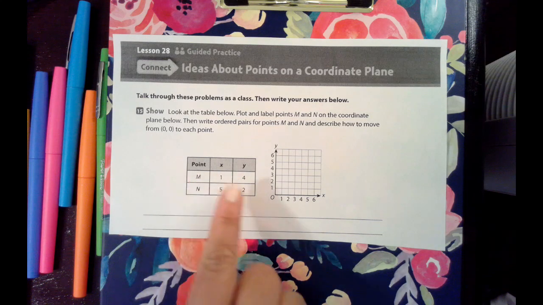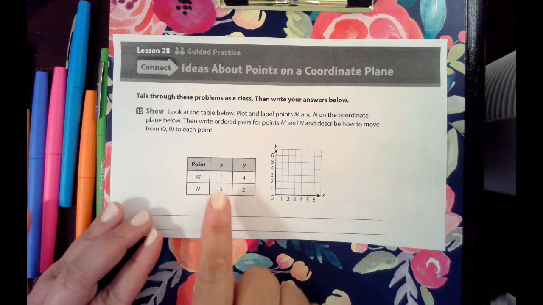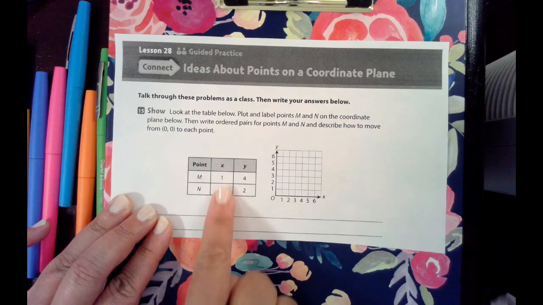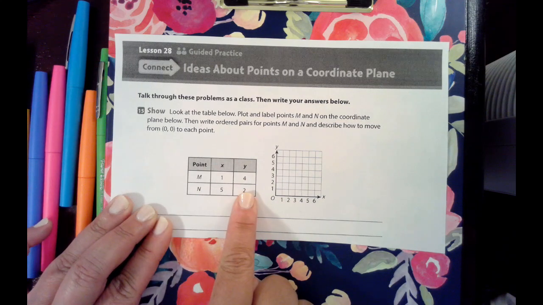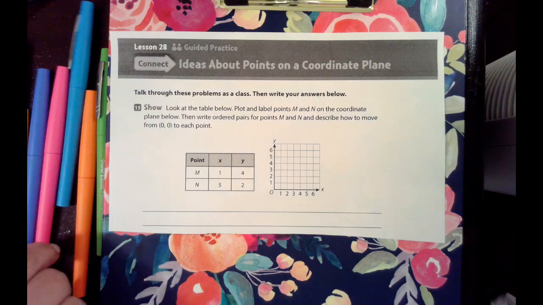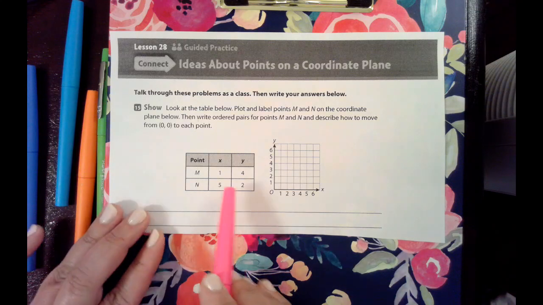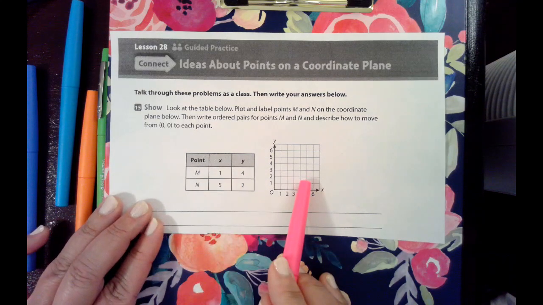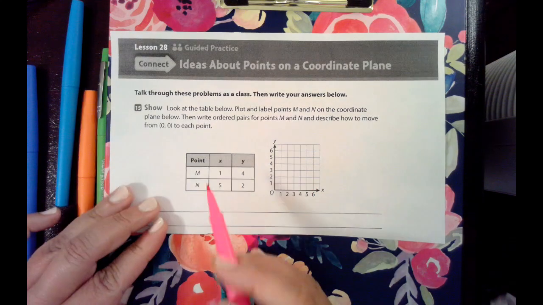So this is a table. It has all the little rectangles inside. And you see in the columns it's point, then the x, and then the y. So x and y are just like the x and y in our coordinate points. So that's what we're going to use to plot these points from this table. Okay? So let's look at point M.